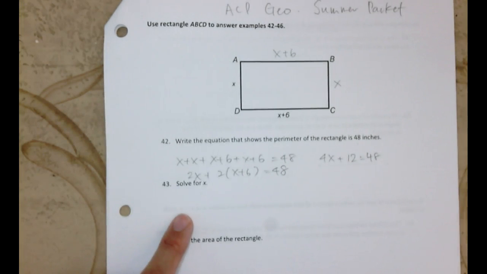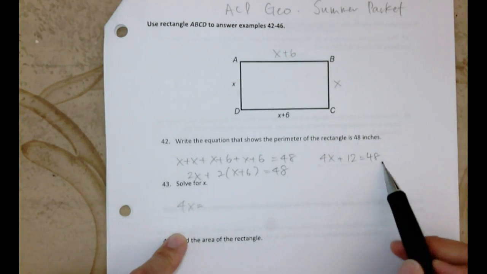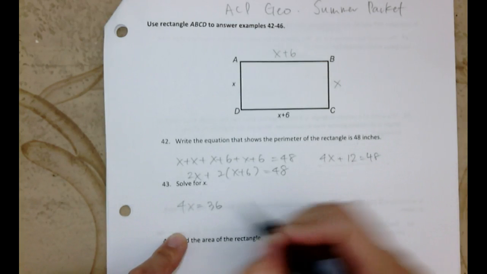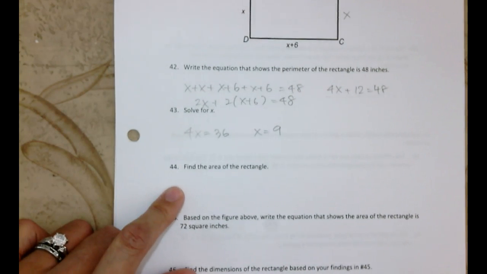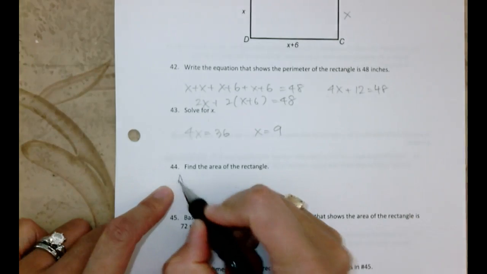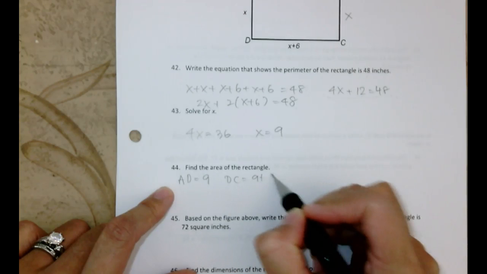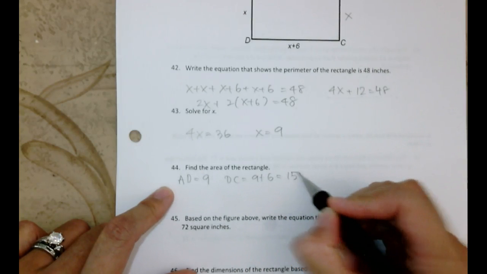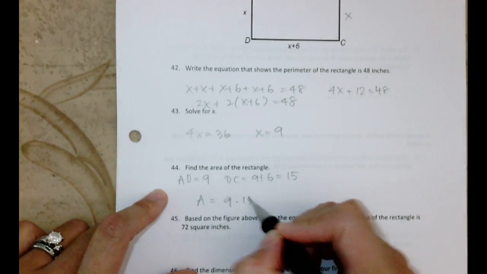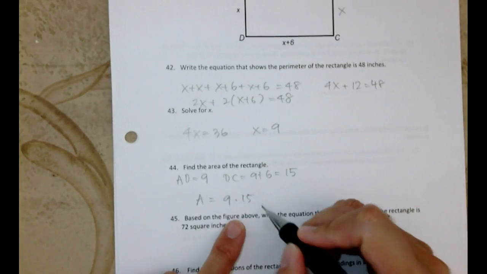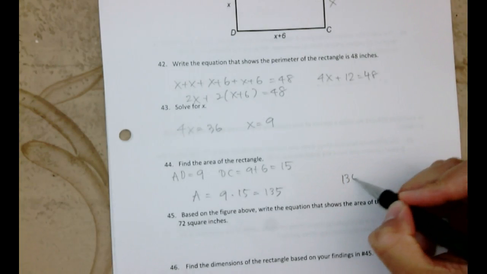Now let's solve for x. We were here, so 4x equals 48 minus 12, which is 36. So x equals 9. Find the area of the rectangle. That means AD is 9, and DC is 9 plus 6, which is 15. So the area is 9 times 15, which is 135.